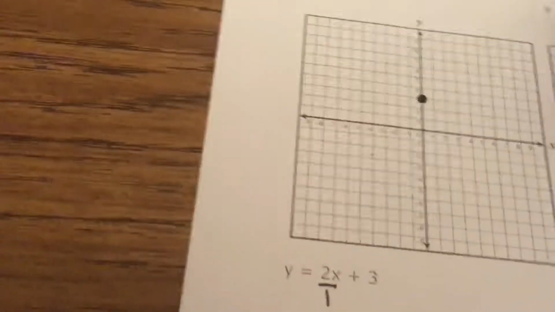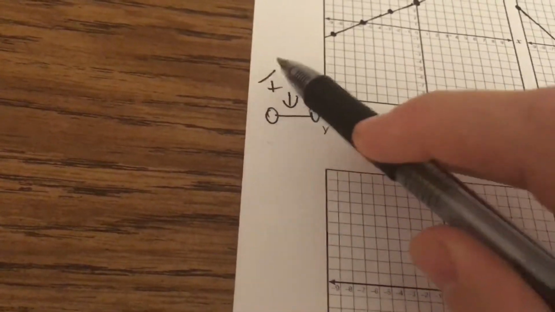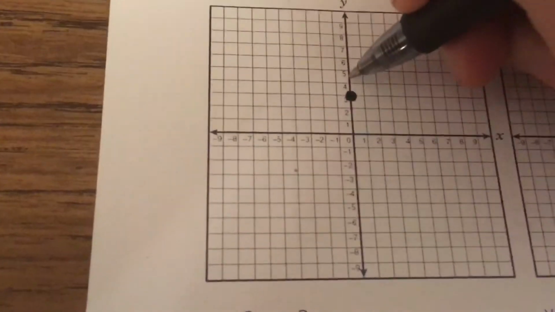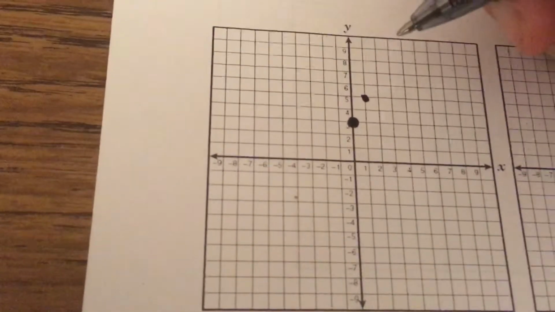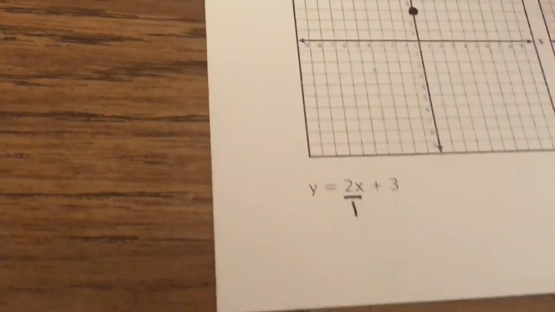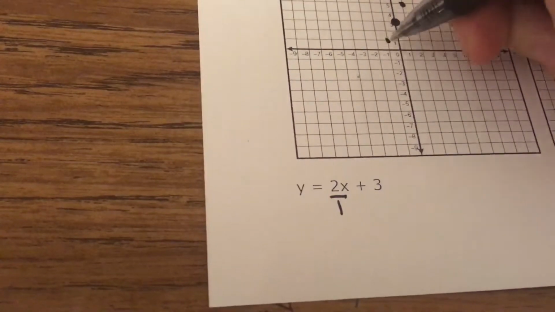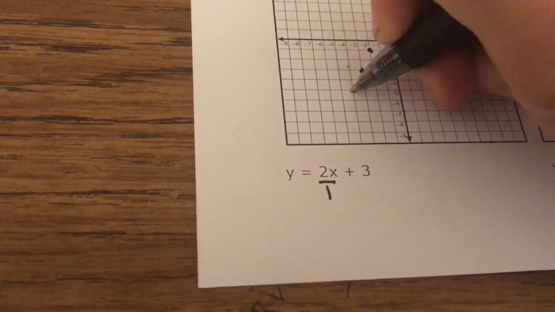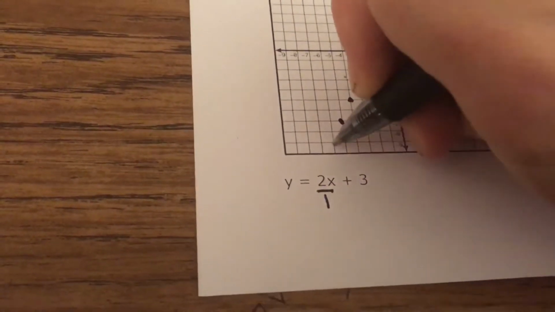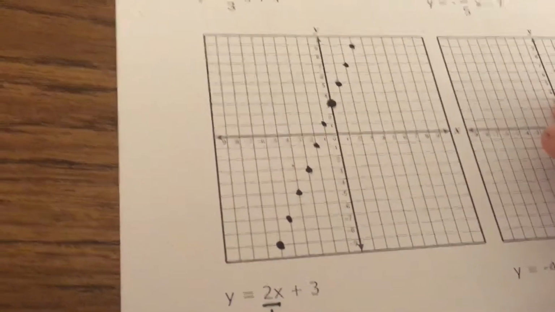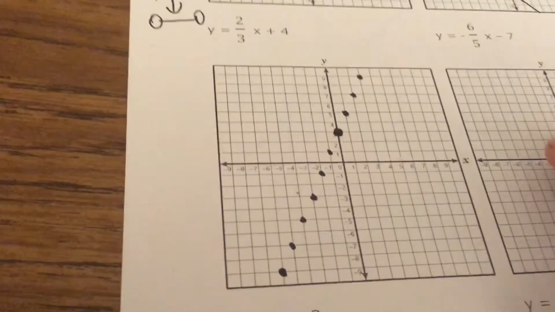So, this is a positive slope. It needs to look like slope man's left eye. So we're going to start here at our starting point. We're going to go up 2 over 1. Up 2 over 1. Up 2 over 1. And then we're going to go down 2 and over 1. Fill up the whole graph. There you go. And then connect those dots. Okay, I'm going to connect the dots now.